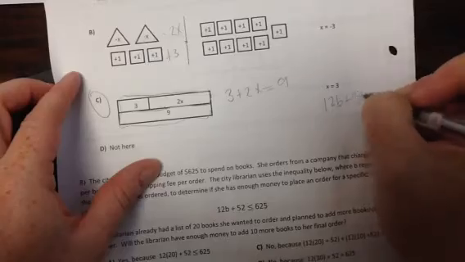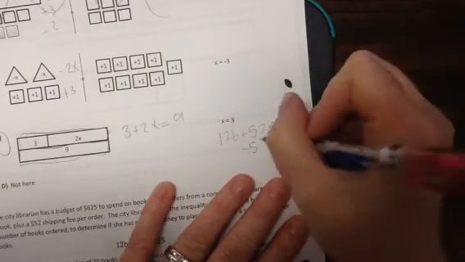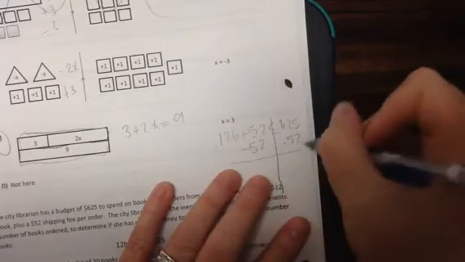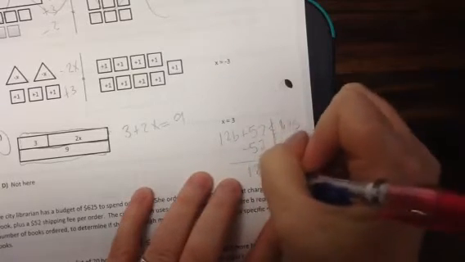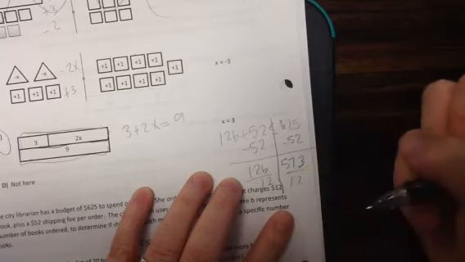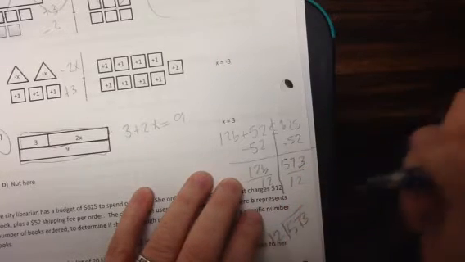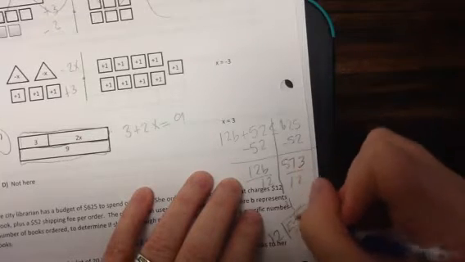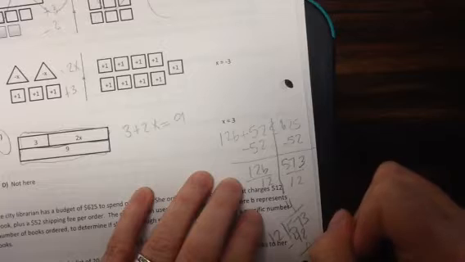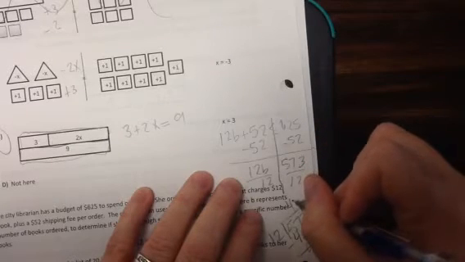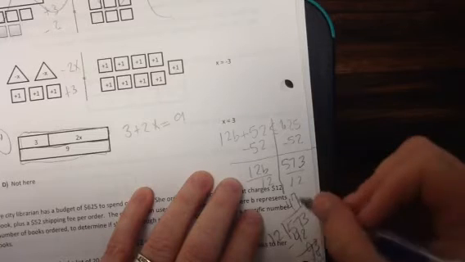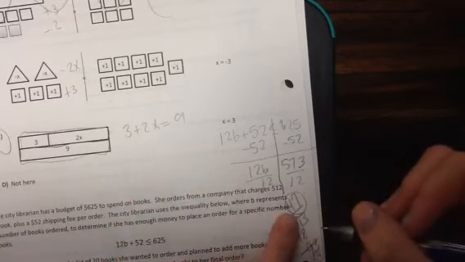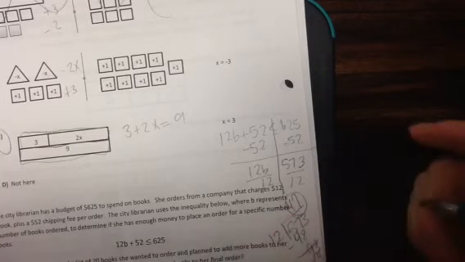We can solve this equation. So I could come up here and say 12B plus 52 is less than or equal to 625. Okay, and I could subtract 52 from both sides. Subtract 52. And I would get 573 is 12B. Okay, so if I divide that by 12, 573 divided by 12 is 47 and some remainder. So we can at least get 47 books. So can she get the 30 books? Yes, and we would say yes.